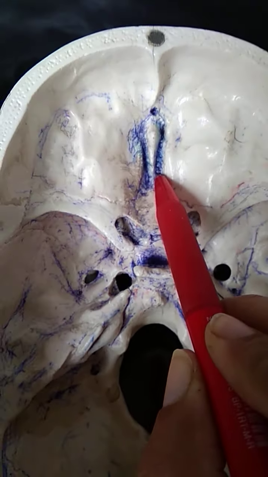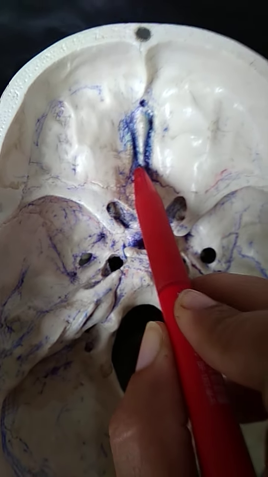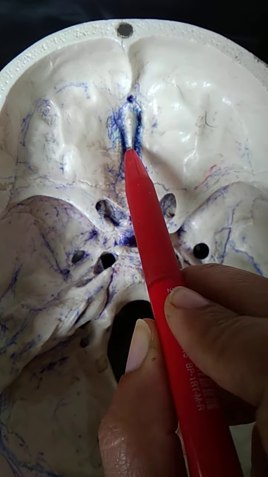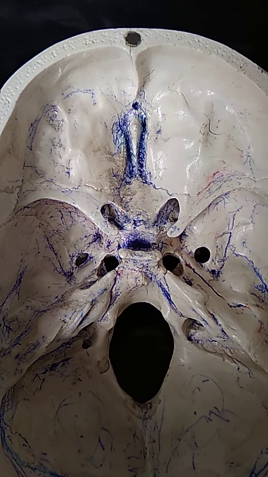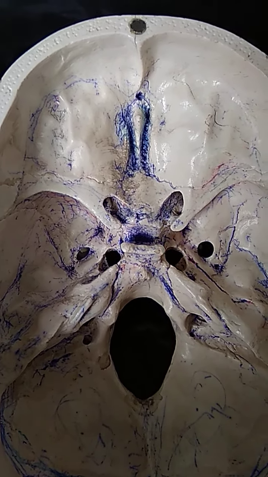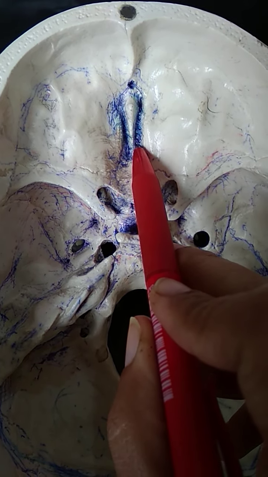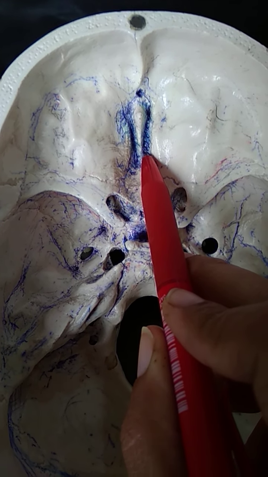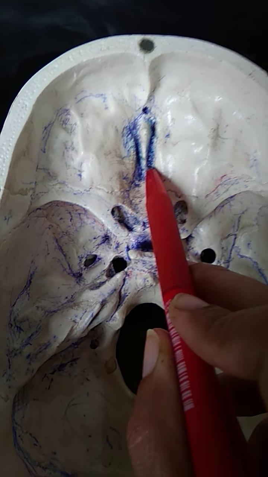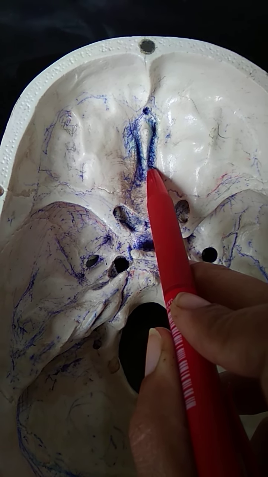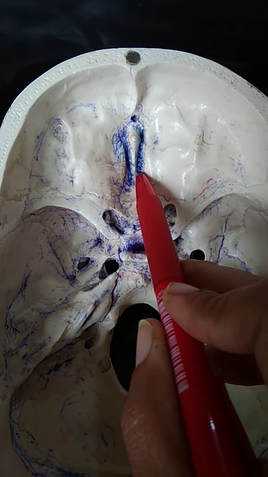So if anybody asks you what foramina are present in the anterior cranial fossa, you are going to tell them that there are anterior ethmoidal foramen and posterior ethmoidal foramina. And these foramina transmit the artery, nerve and vein of the same name. That is anterior ethmoidal nerve, artery and vein, posterior ethmoidal nerve, artery and vein.